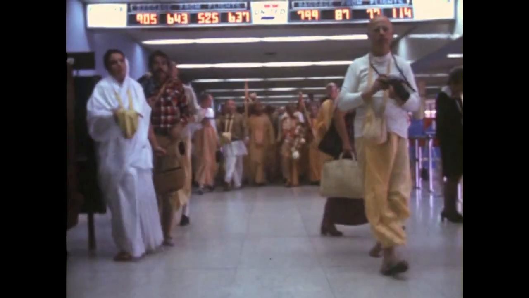But not surrendering unto Him, misusing our independence, we are giving pain to the Supreme. Therefore He comes so that you surrender. Don't give me pain. You just abide by my order. That will give me pleasure, and you will be happy. That state of consciousness, to abide by the order of Krishna, is Krishna consciousness. That's it.